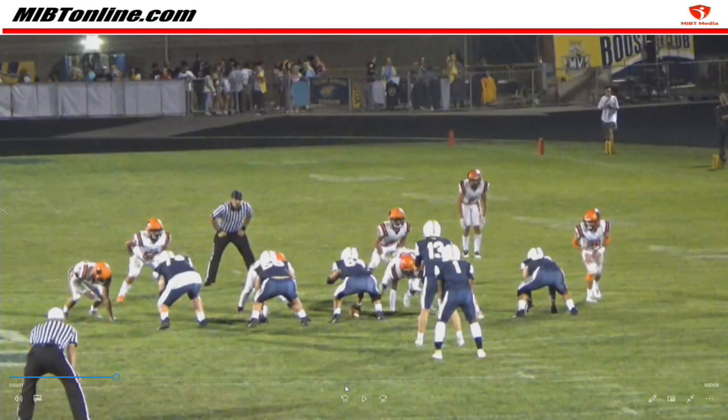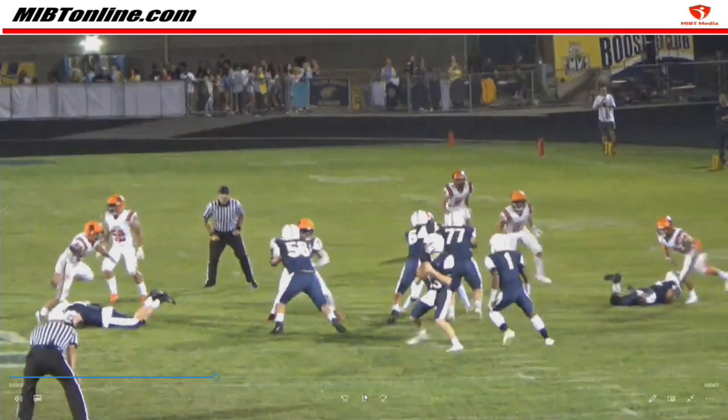But now I'm going to pull up the actual play again and explain why I think this was a 50-50 proposition in regards to calling this a block below the waist or not calling it a block below the waist. So going wide on it here, you can see everybody misses.